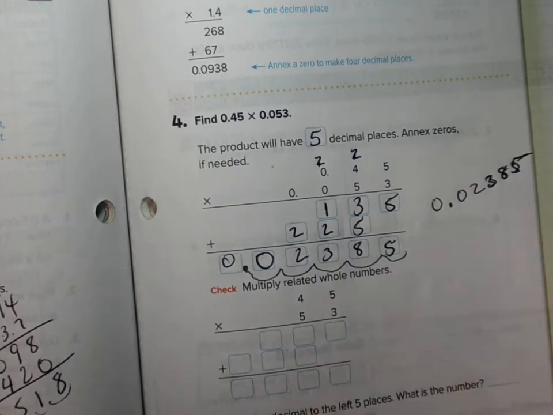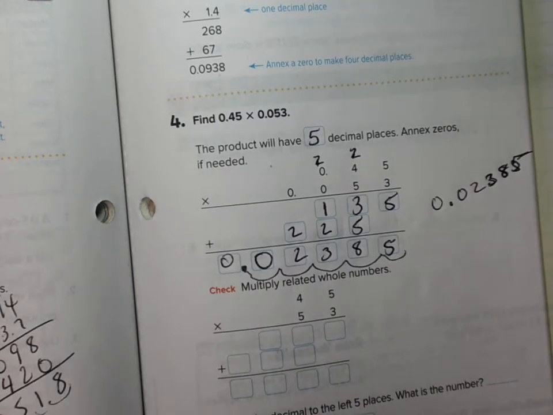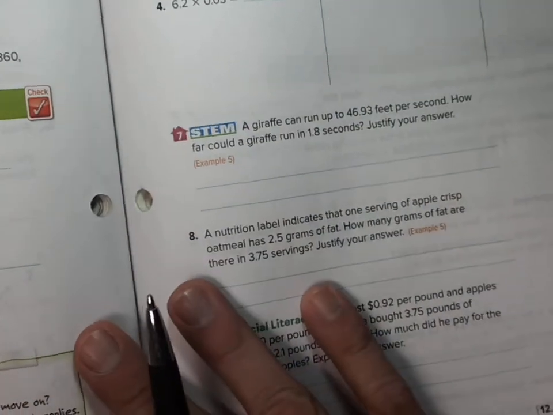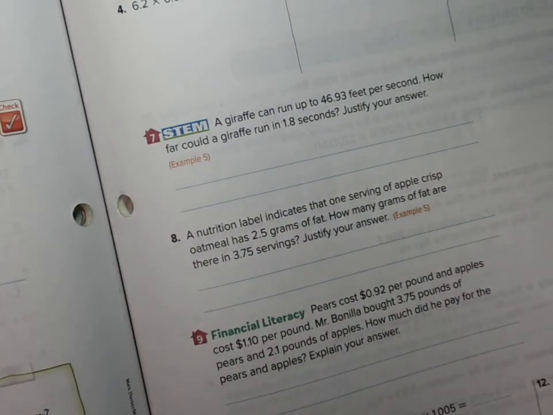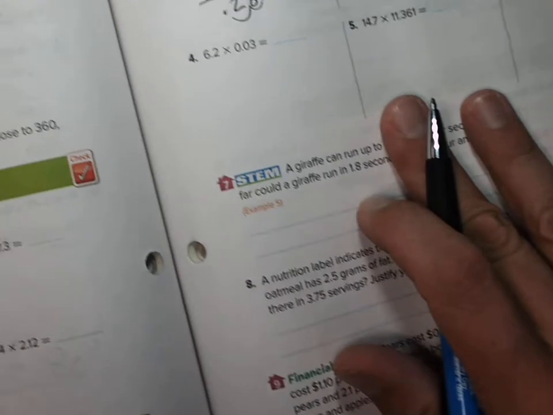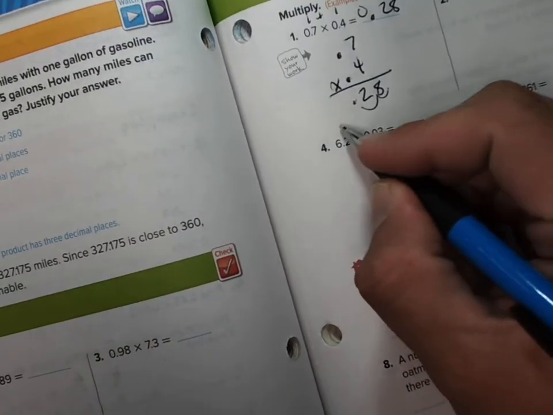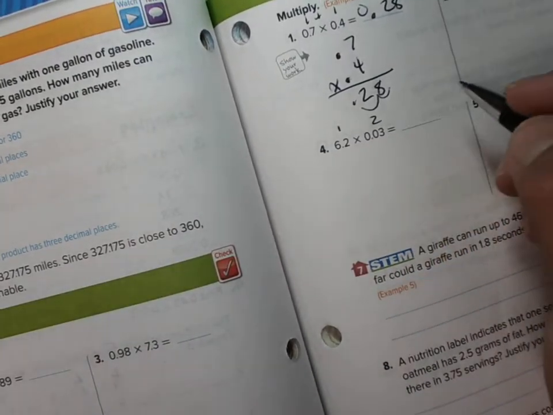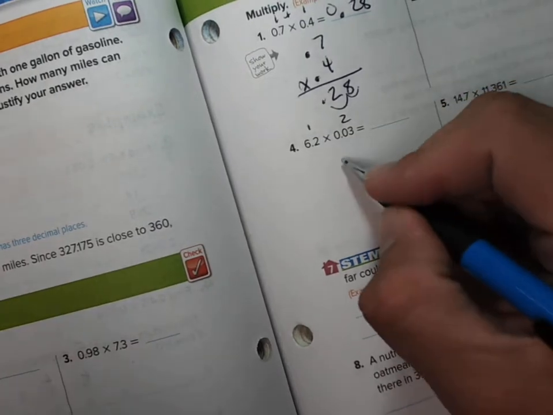Okay, we're not going to go through all that. You don't need to do all that. Okay, so that's how you multiply with decimals. So let's go back to page 205 again, and we're going to do number 4. If you look at number 4, we have 1 there and 2 there. So altogether, that's going to be 3 decimal places at the very end.